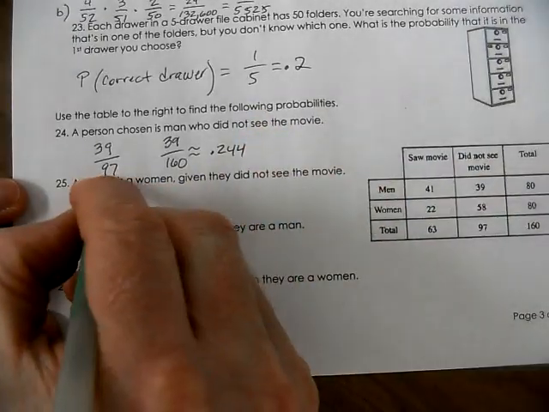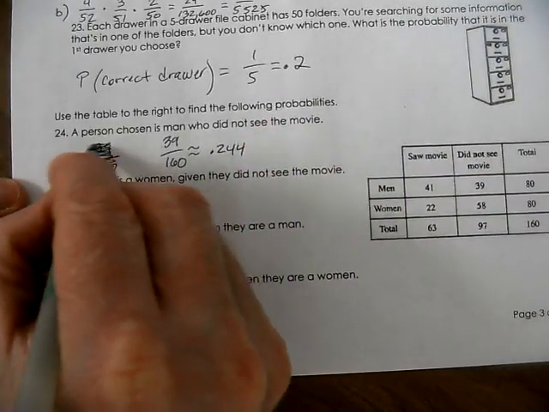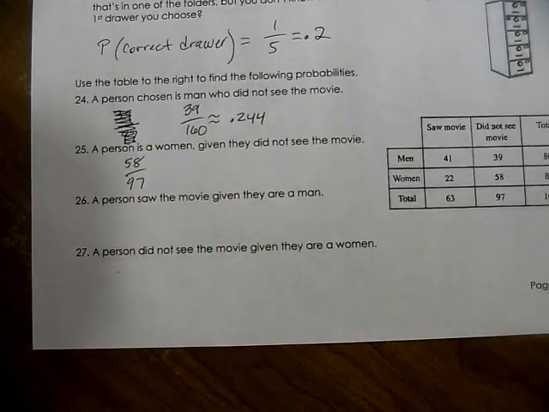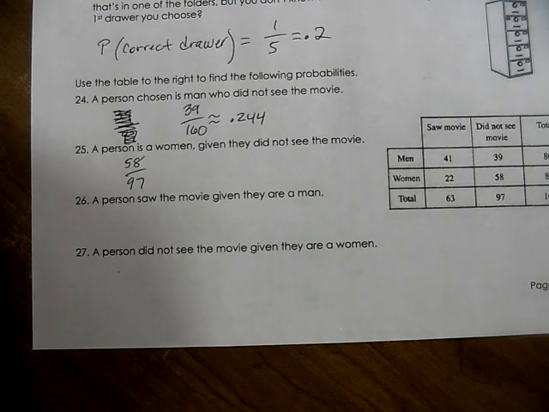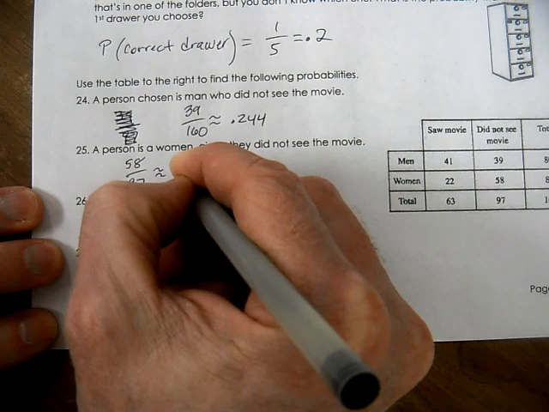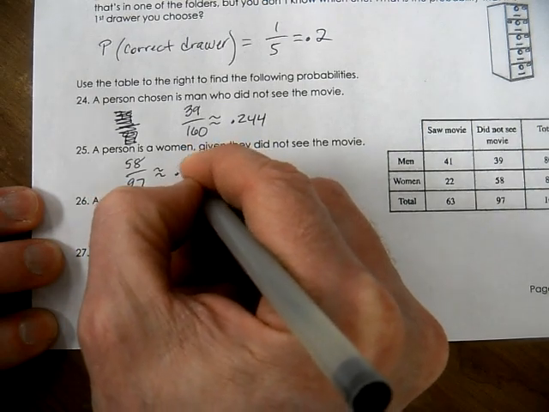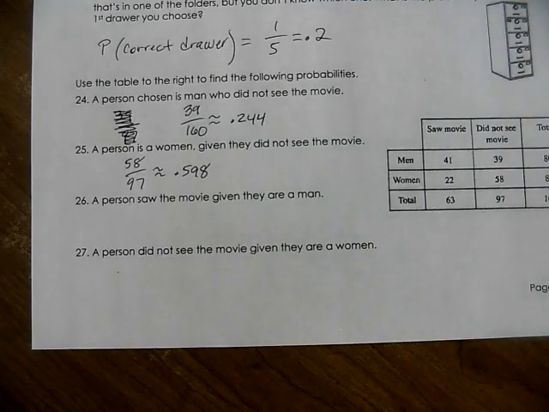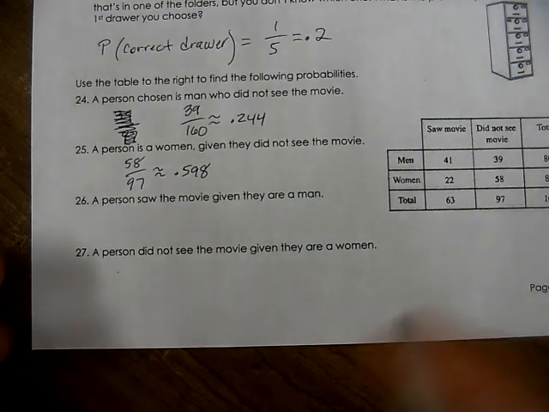Okay. Not that one. This one here, 58 divided by 97. That is approximately 0.598. A person saw a movie given it was a man.